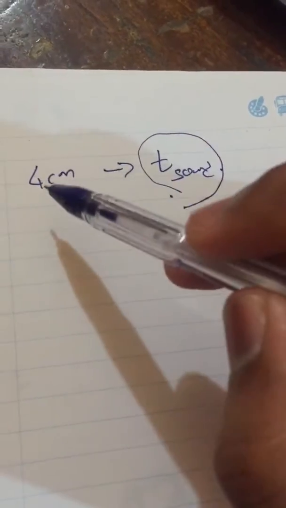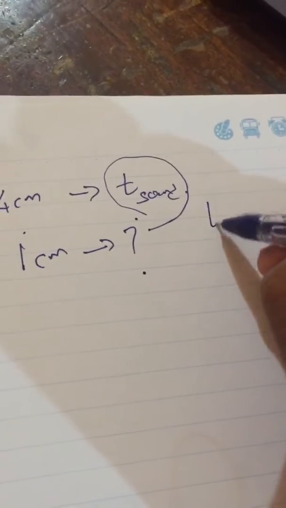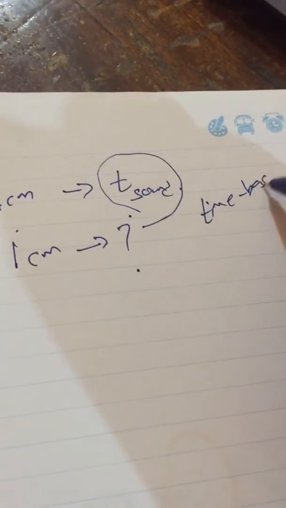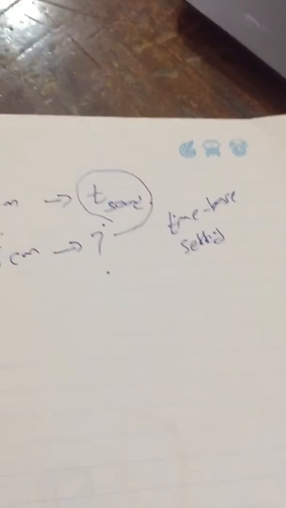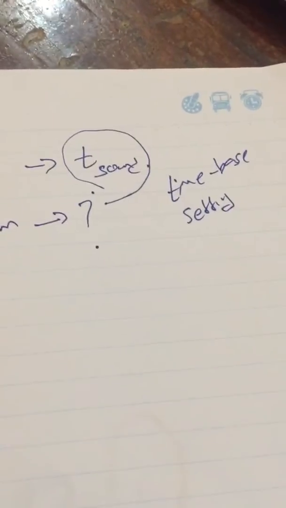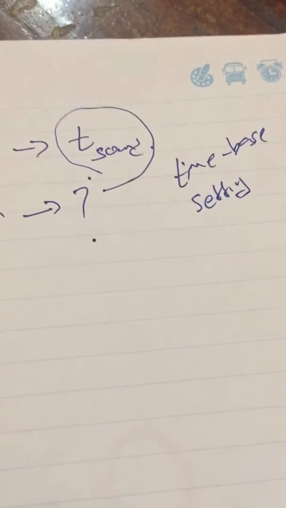If we know the time taken by the sound wave, and that time represents 4 centimeters, then we can find what is represented by 1 centimeter. That will be the time-base setting, the scale. So for that we need to find the time taken by the sound. Basically this question is asking what is the time taken by a sound wave to travel the same distance.